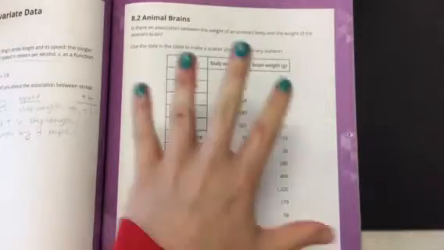For 8.2, you all are going to be combining all of the things that you've learned about scatter plots so far into this one activity. So taking the data from a table, plotting it on your scatter plot, talking about outliers, associations, all that type of stuff. So 8.2, animal brains. Is there an association between the weight of an animal's body and the weight of an animal's brain?